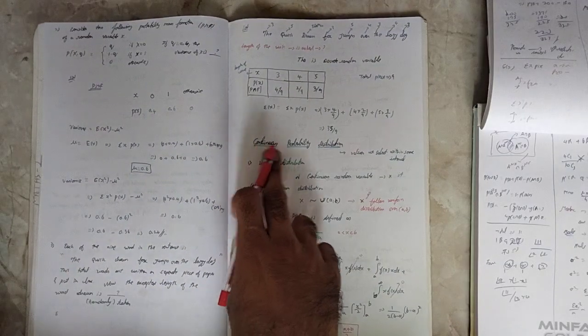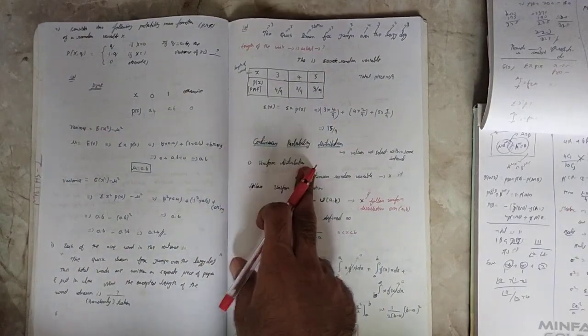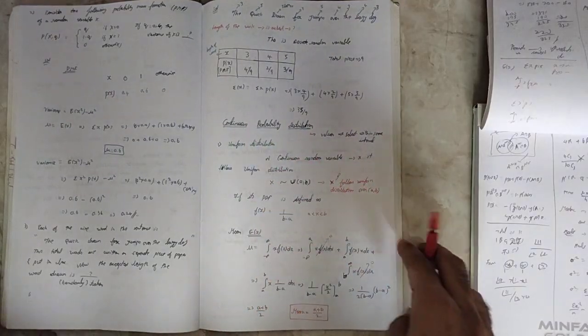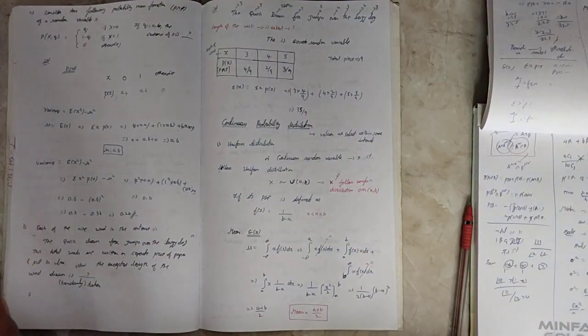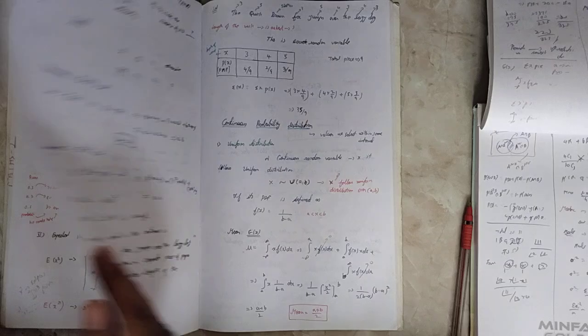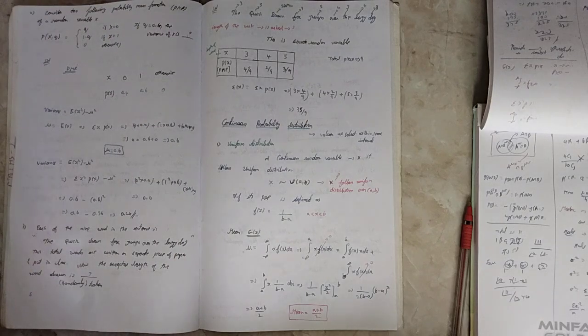So next one is continuous probability distribution. One is the uniform distribution, another is the normal distribution. Just about 1 second, I'll explain why the probability mass function.